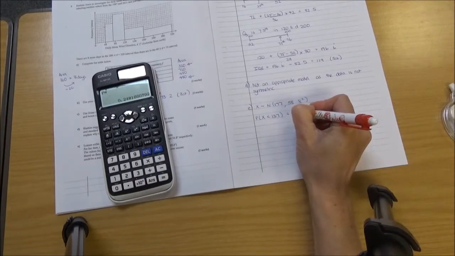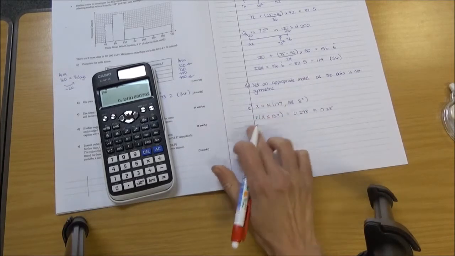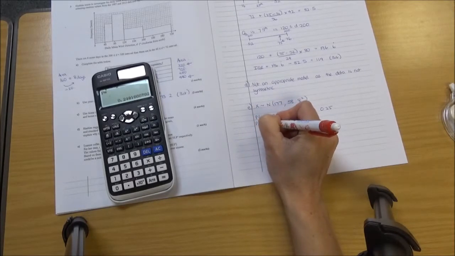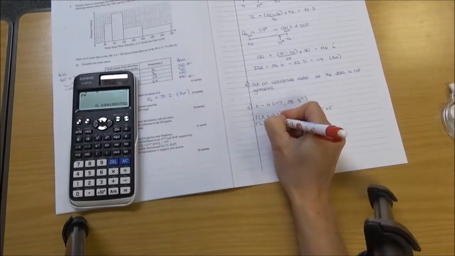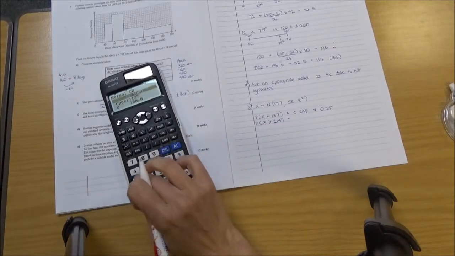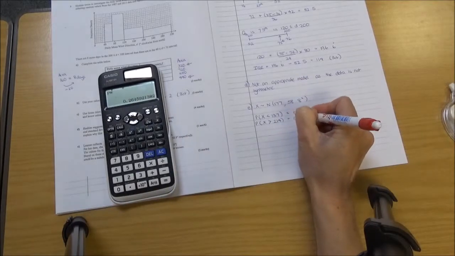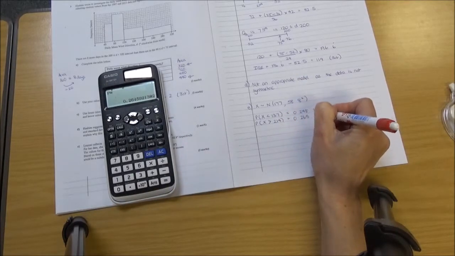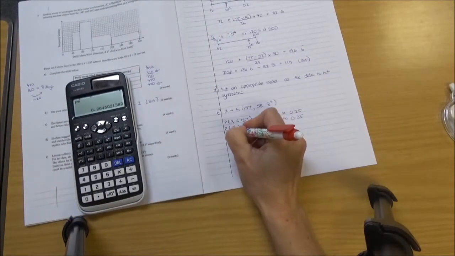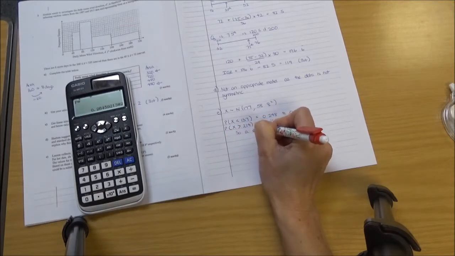and the probability is 0.248, which is pretty close to 0.25, which is what we'd expect for the lower quartile. Probability being above the upper quartile, we'd also expect to be about 0.25. And in fact it's 0.265. So this is exactly what we'd expect from the quartiles. So a suitable model.